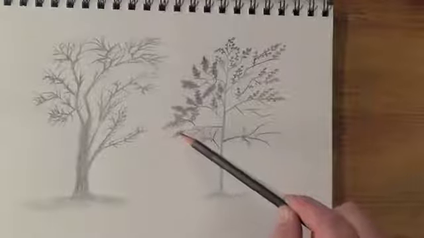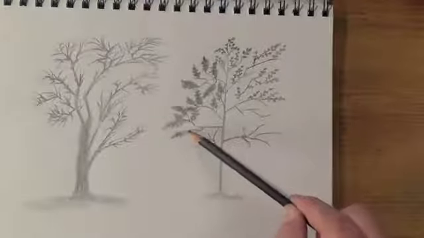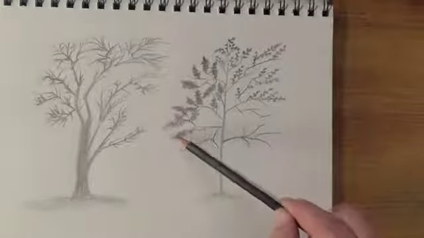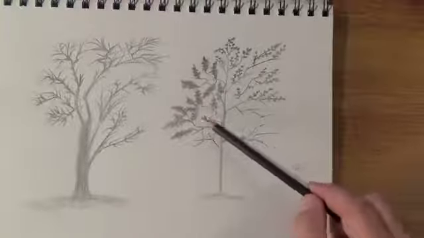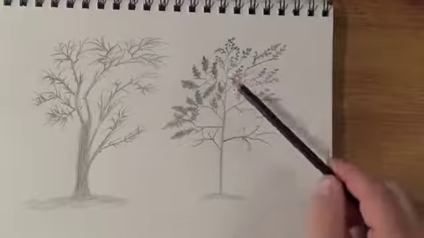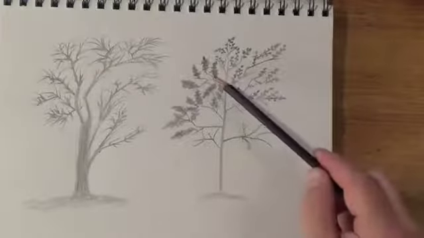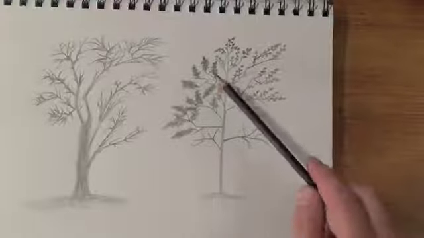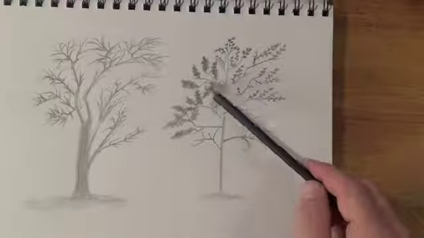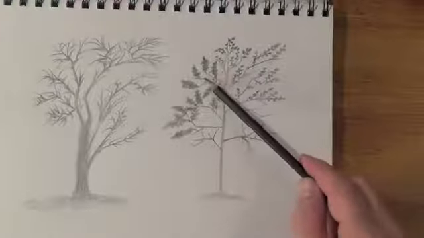The only thing about drawing these types of leaves here, they look okay if you just leave them the way they are. See all the white space, the gaps here? Most of the time when you're drawing these types of textured leaves, you're going to want to make your tree look a little more full.